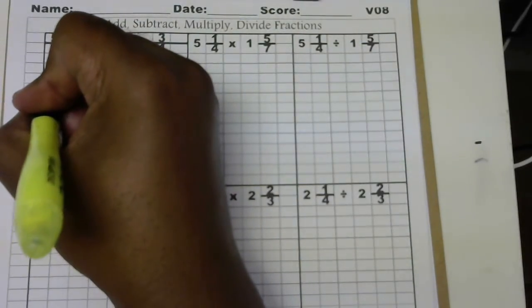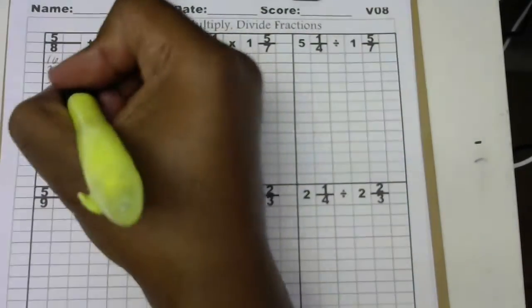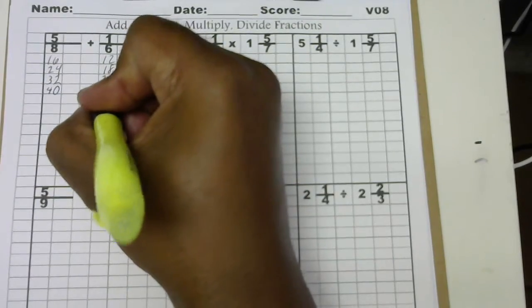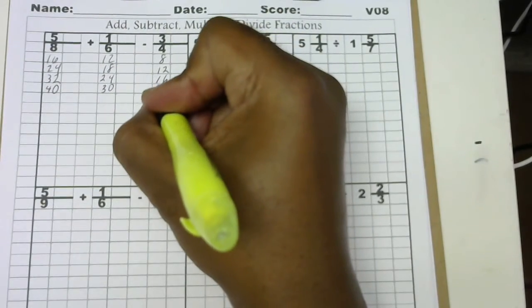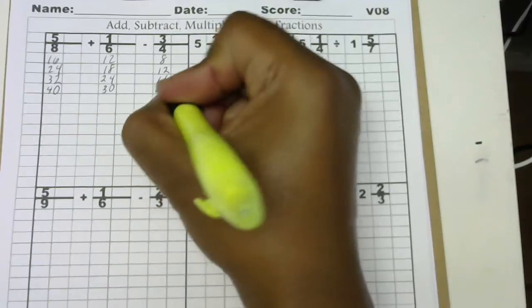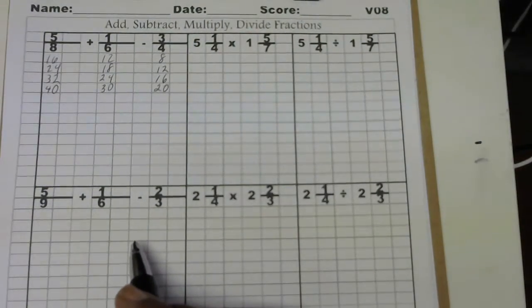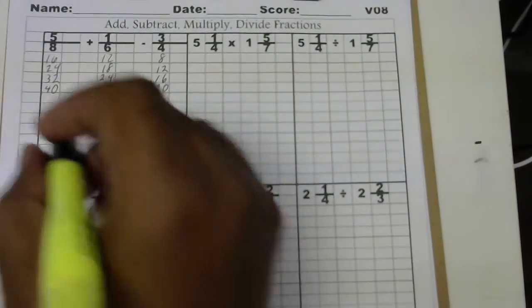The 8 times tables, let's go one more. We'll get 40. For the 6 times tables, we'll get 30. And for the 4 times tables, we will get 20. And is there anything common? Not yet. So we'll go one more.